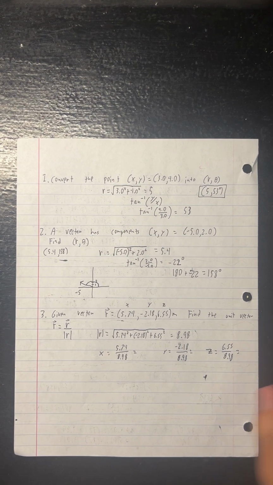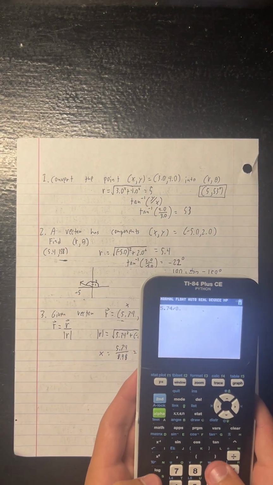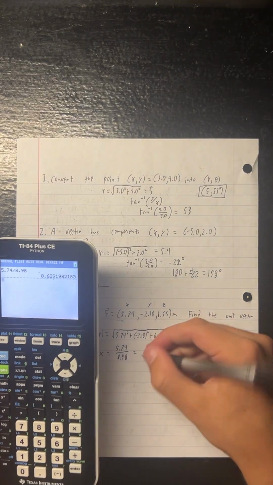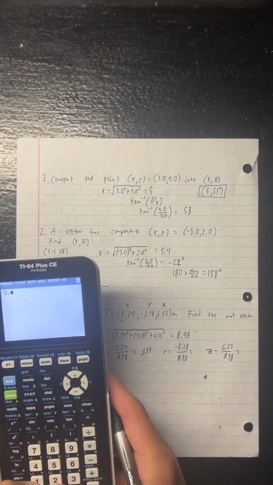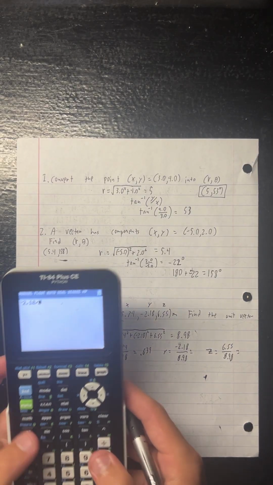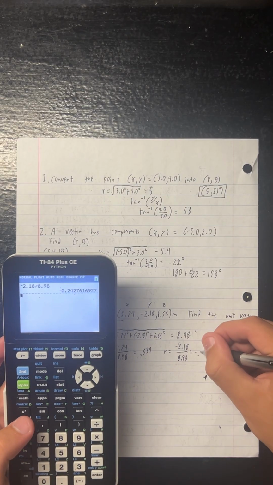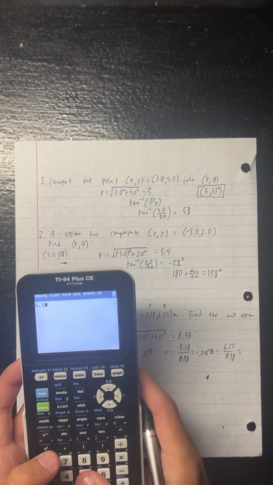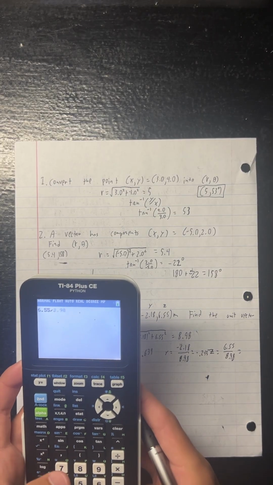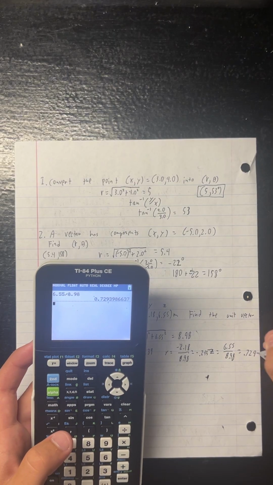So the next step is to plug all of these into the calculator. 5.74 divided by 8.98, we get 0.639. Now to find our y, negative 2.18 divided by 8.98, we get negative 0.243. And for our z, 6.55 divided by 8.98, we get 0.729.